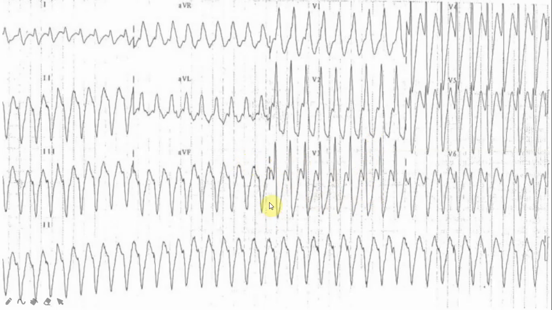As we have mentioned, we cannot see the P waves, so we cannot comment about the atrioventricular dissociation. And for the morphological pattern, this is right bundle branch block morphology, and predominantly this is an R wave. But if we look at the RS ratio here in V6, that is less than 1.